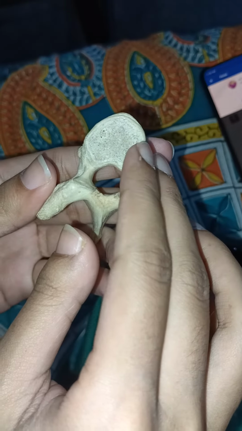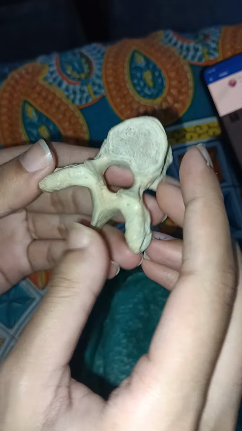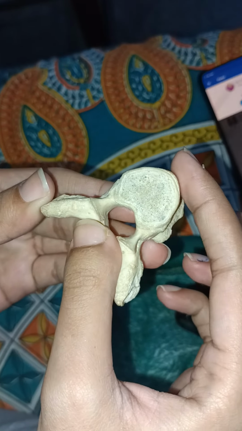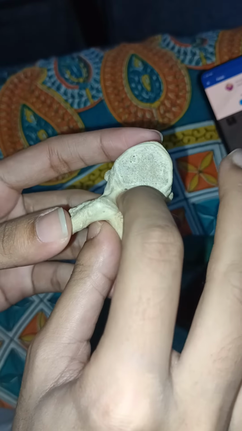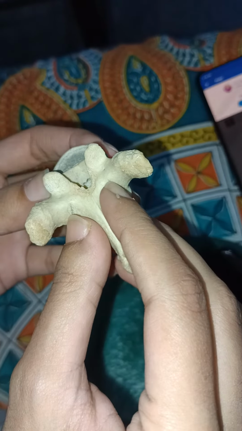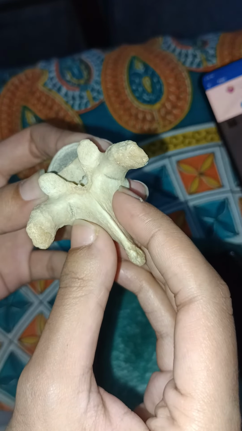The anteroposterior diameter and the transverse diameter are almost equal. For attachments, in the anterior part there is the anterior longitudinal ligament, posteriorly there is the posterior longitudinal ligament, and then on the lamina there is attachment of the ligamentum flava.